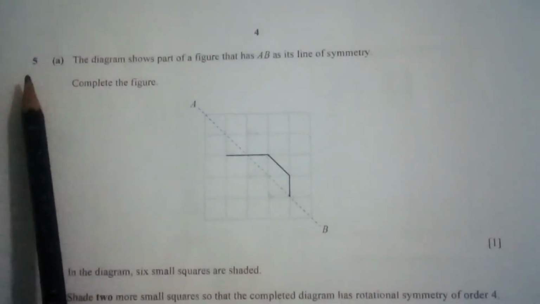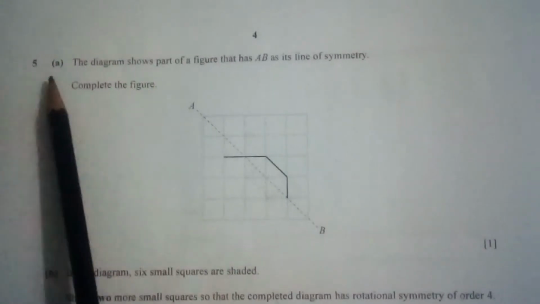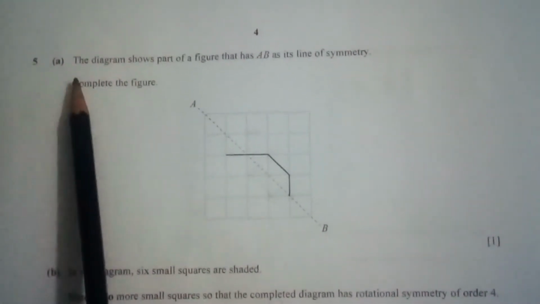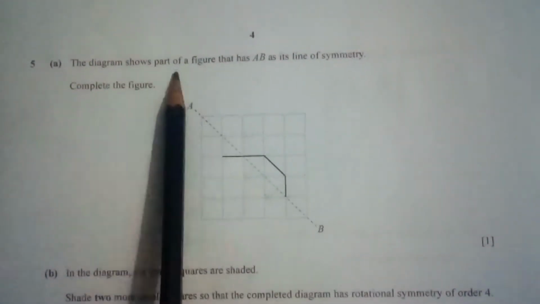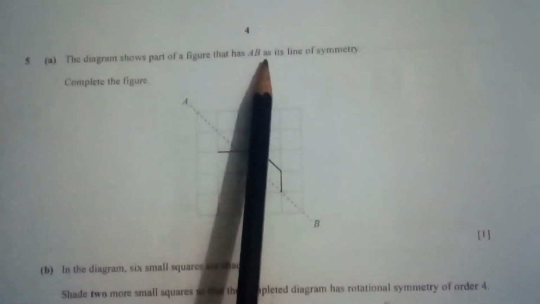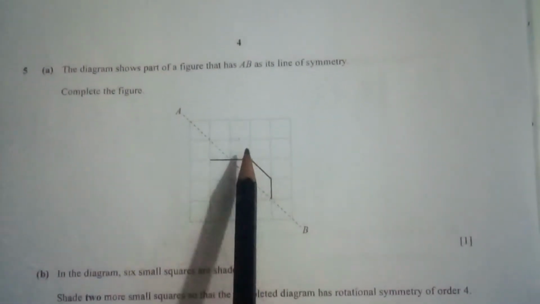This is question number 5, and part A is about symmetry. The diagram shows part of a figure that has AB as its line of symmetry. Complete the figure. So this is the figure given here, and this line AB, this dotted line, is the line of symmetry of this dark line, which is half of the figure. So we have to complete the other half of this figure using this line of symmetry.